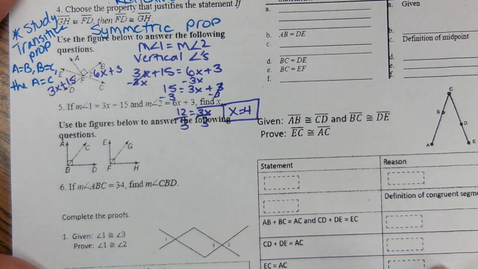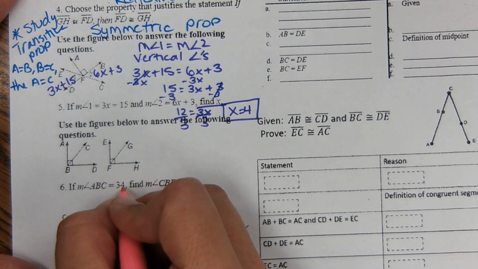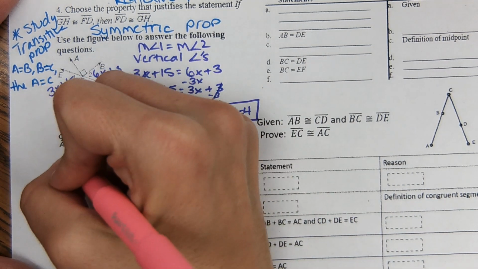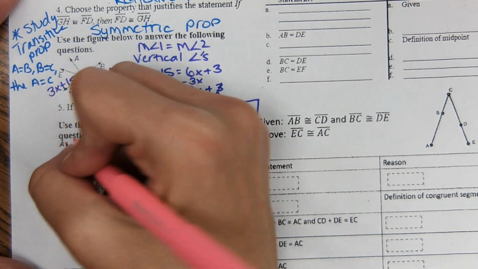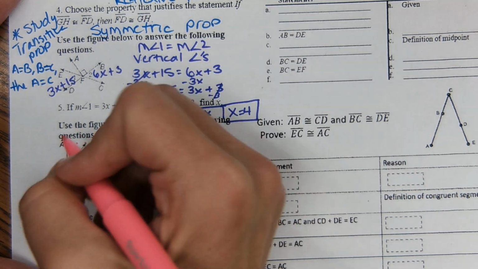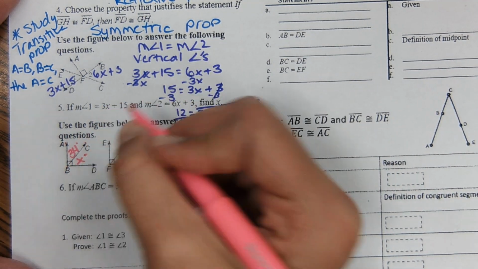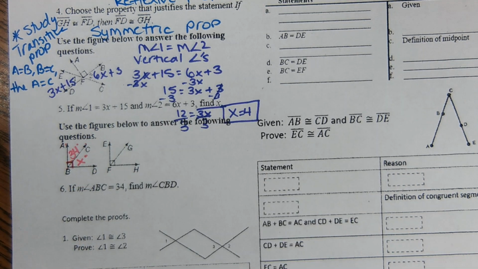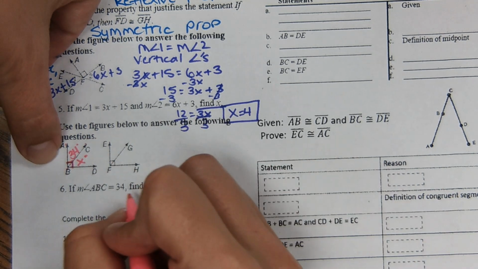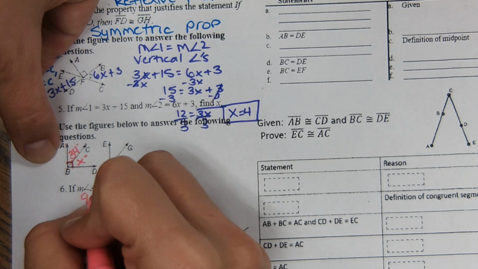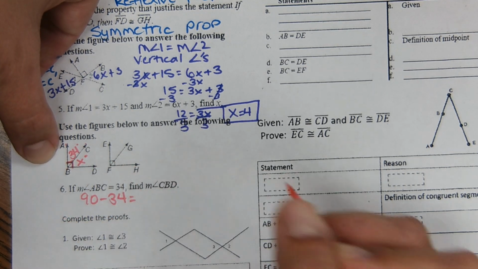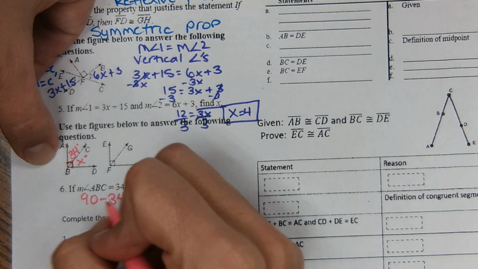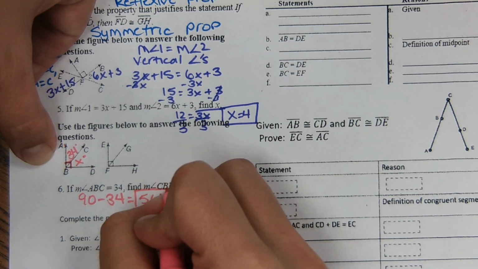Okay, the next one, if measure of angle ABC is 34 degrees, find CBD. Let's see, ABC, 34 degrees. It says find the measure of CBD, so this right here. It shows this little square right here. That means that these two angles are complementary and they make a 90-degree angle. So to find this missing one, we can do 90 minus 34. It comes out to, I believe, 56. Yeah, 56 degrees. And that is our answer.